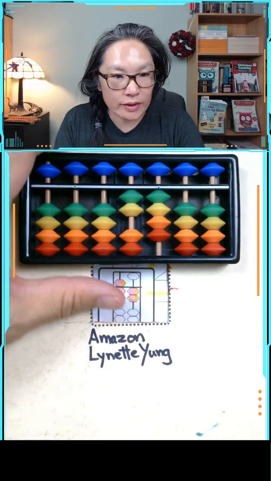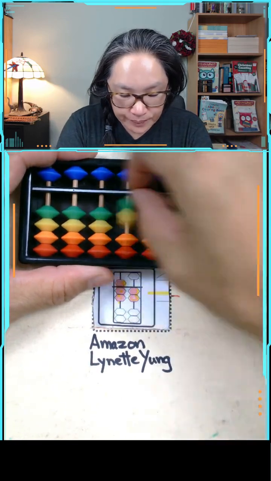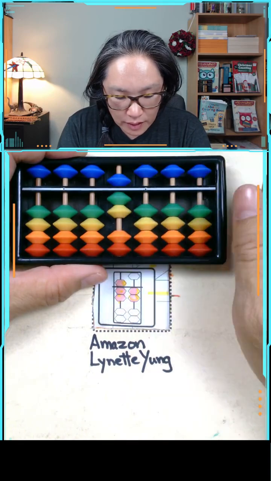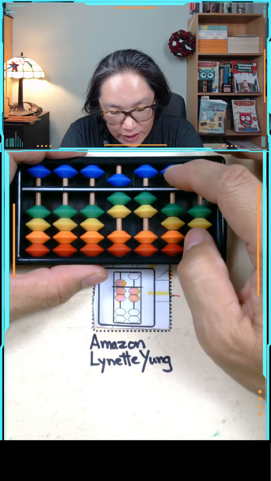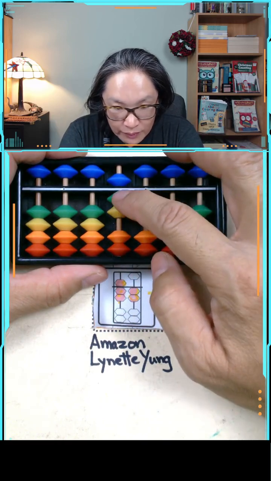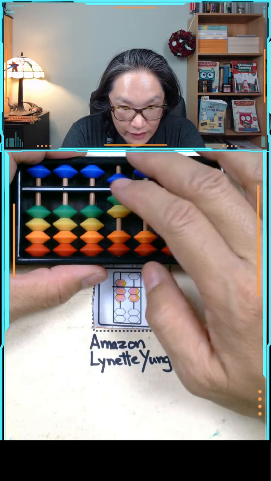So how are we doing? We have our next number. We have our tens, and we have our ones. Now we have the top bead. The top bead is a value of 5, and it's touching this horizontal bar. We have the two bottom beads touching the horizontal bar. So we have 7.